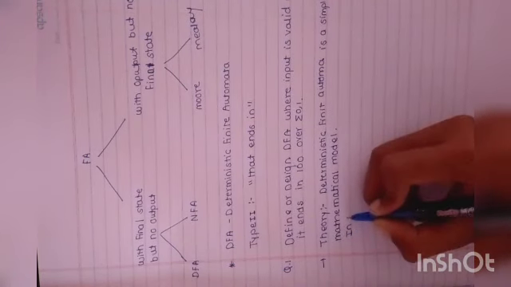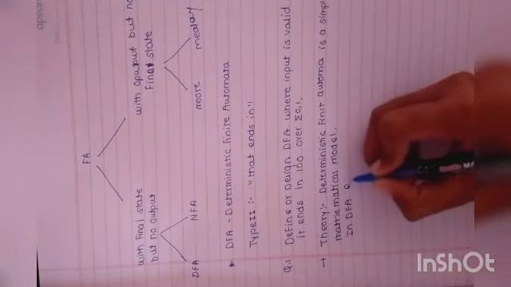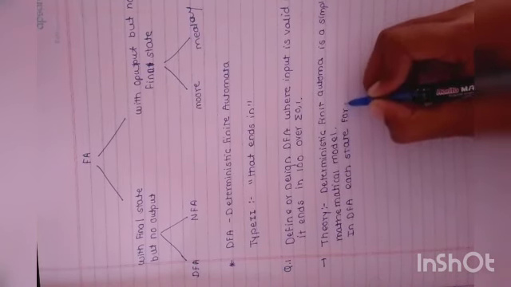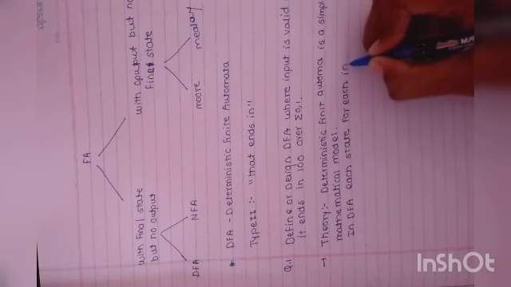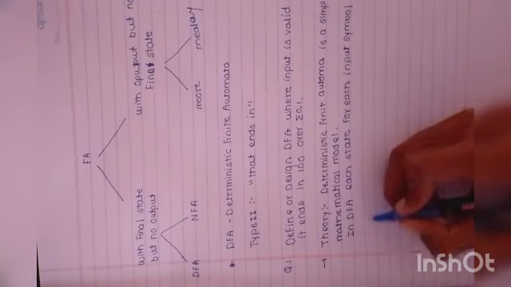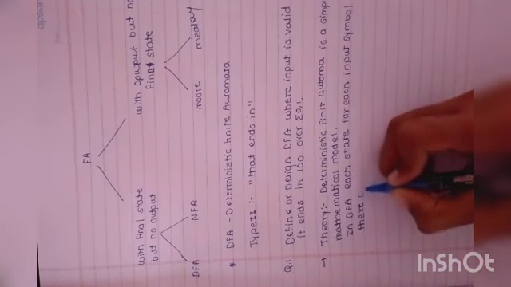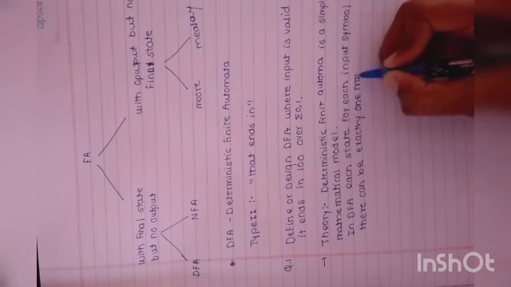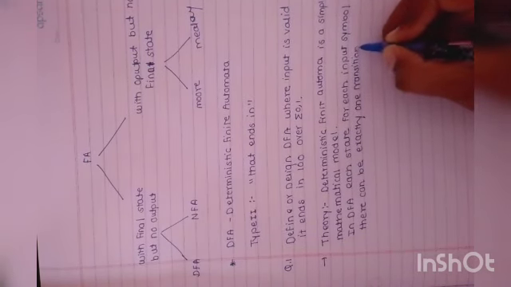In a DFA, for each state and for each input symbol there can be exactly one transition. This is the statement of a DFA: for each state and each input symbol there is exactly one transition.